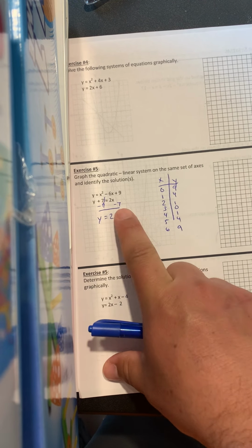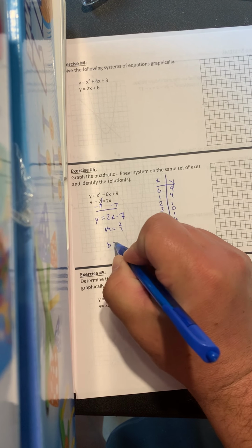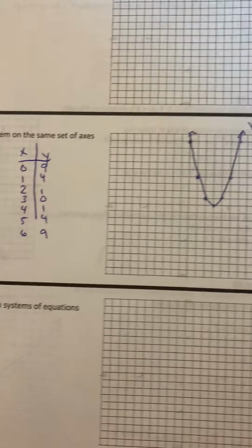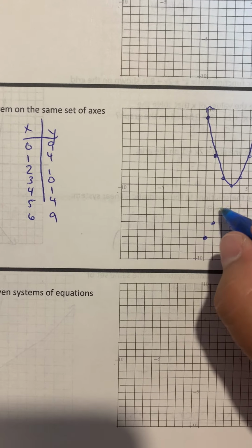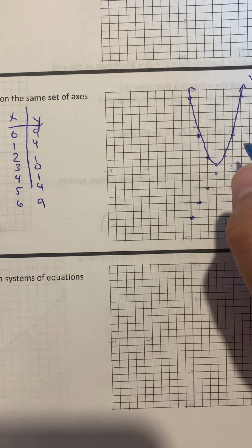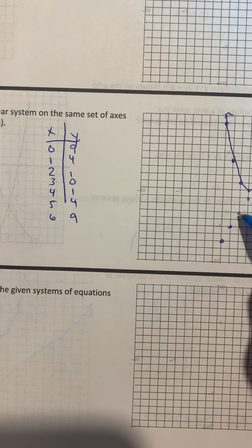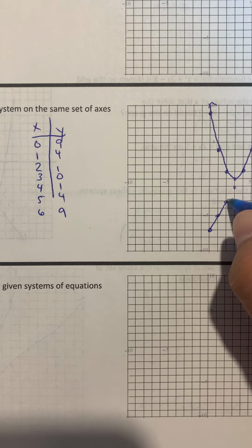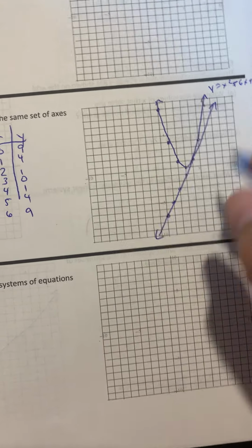All right, so minus 7 on both sides, I get that. My slope is 2 over 1. My y-intercept is negative 7. So I start, let me get you over here so you can see it. I start at negative 7, and I go up 2, right 1, up 2, right 1, up 2, right 1. And I go up 2, right 1, all right, yeah, right there. So right there is my intersection point. So this is just a one intersection point.